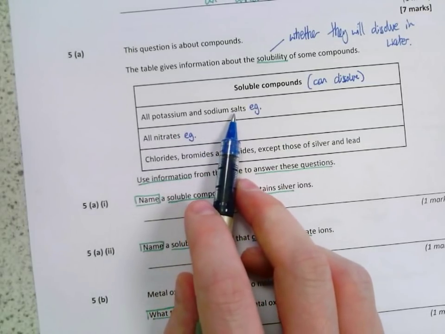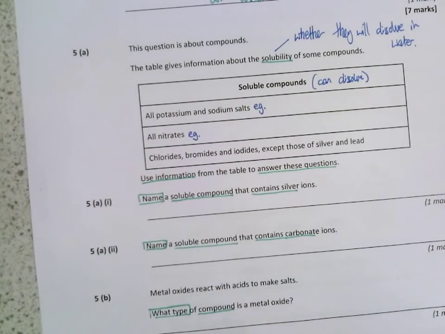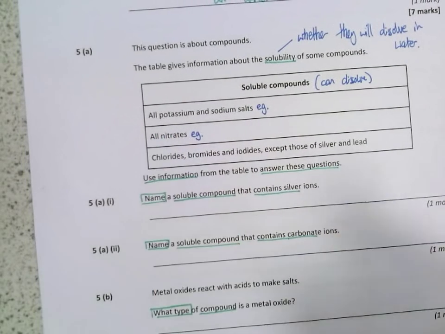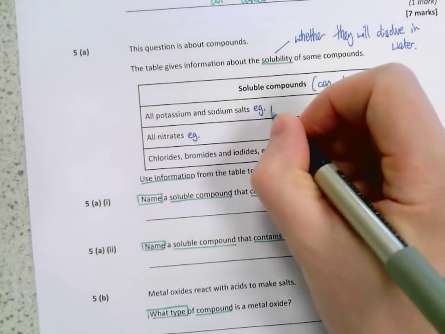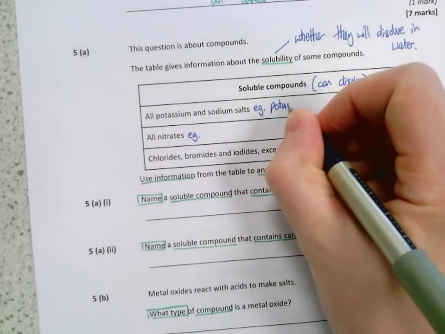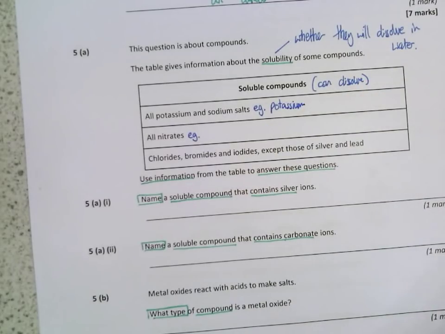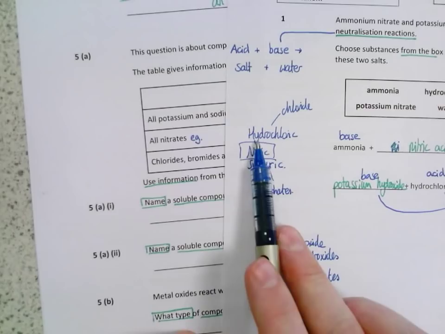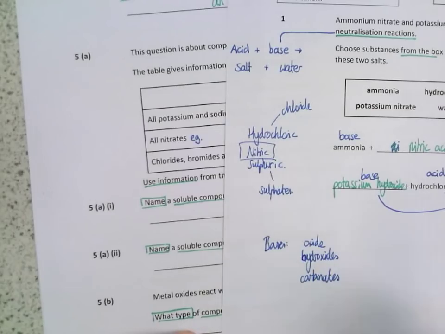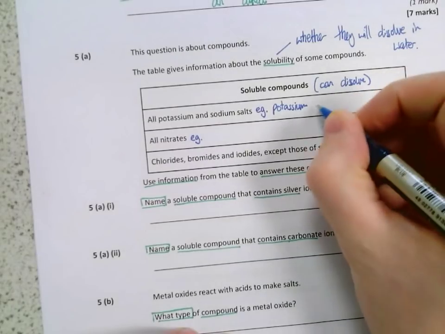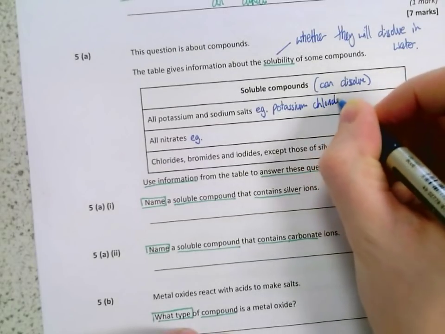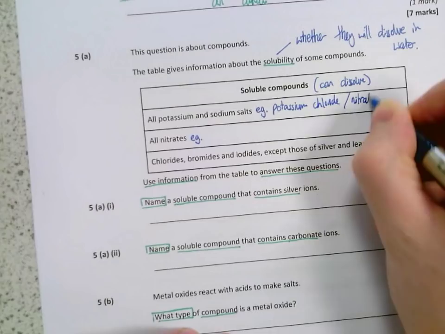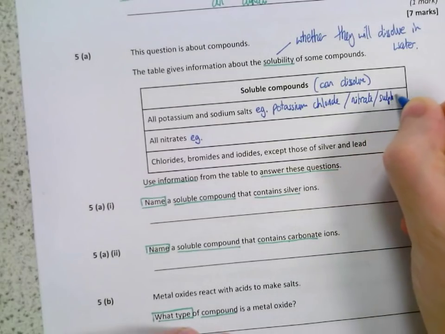Now, can you remember what I said salts were made up of? Let's think of some examples. They've got to have potassium in, so the first word will be potassium. And then what could the second word of a salt be? Do you remember? A salt was produced from a metal plus an acid. Let's have a look. If it was potassium reacting with hydrochloric acid, we'd end up with potassium chloride. So that's an example of a salt. Or potassium nitrate, or potassium sulfate indeed.